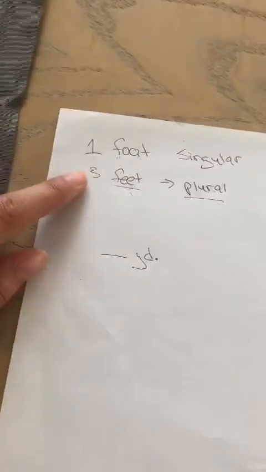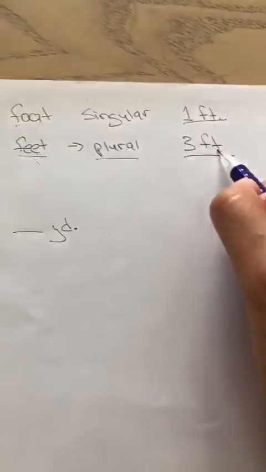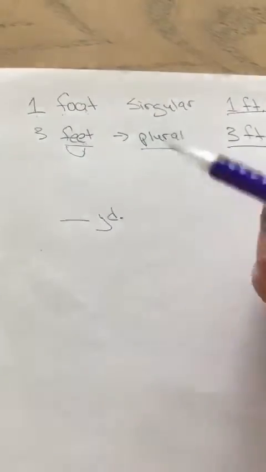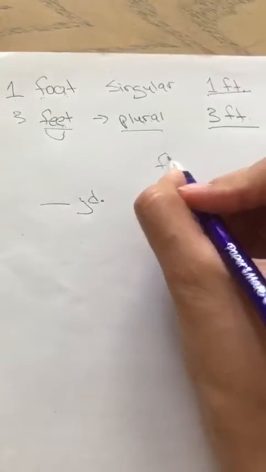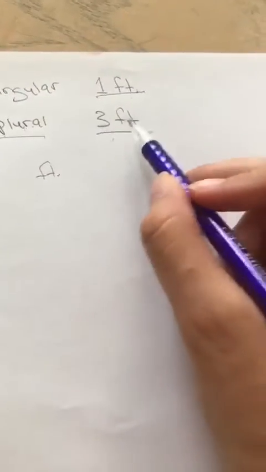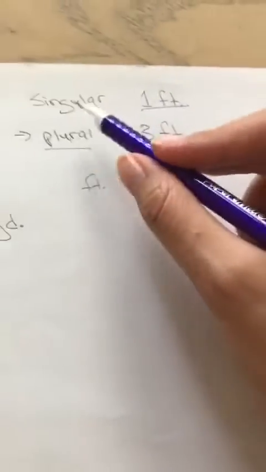But if I'm going to say that an object is 3 feet long, this is how I would write it if I'm not writing FT. Feet, because it's plural, it's more than 1. But if I'm writing the measurement using the abbreviation FT, then this is how I would write it. 3 FT. So FT is for either singular or plural.